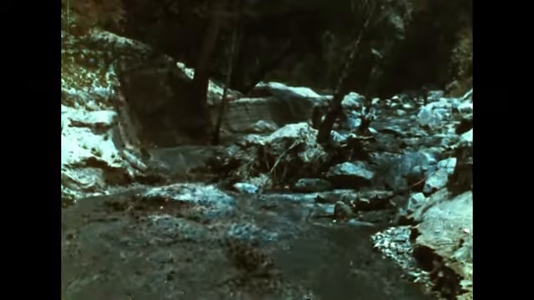Here in the high country, the source of the river is a small, swift creek. Mud, sand, and small pieces of rock are being picked up and carried away by the current. But where do mud, sand, and broken rock come from?